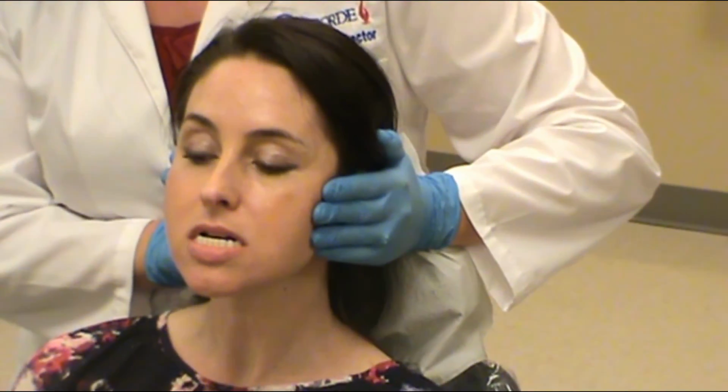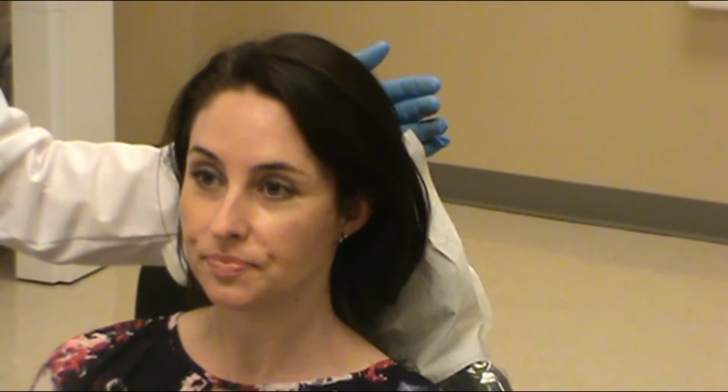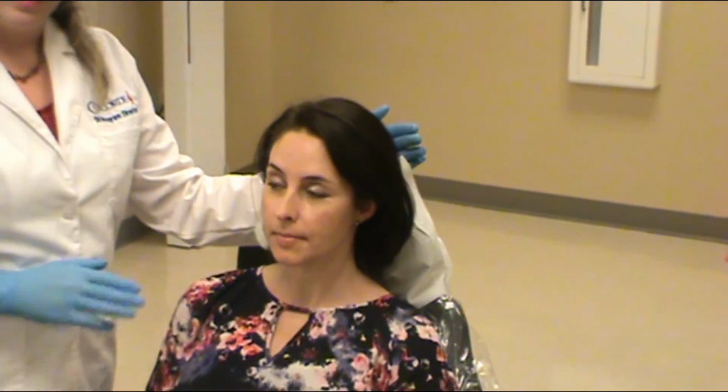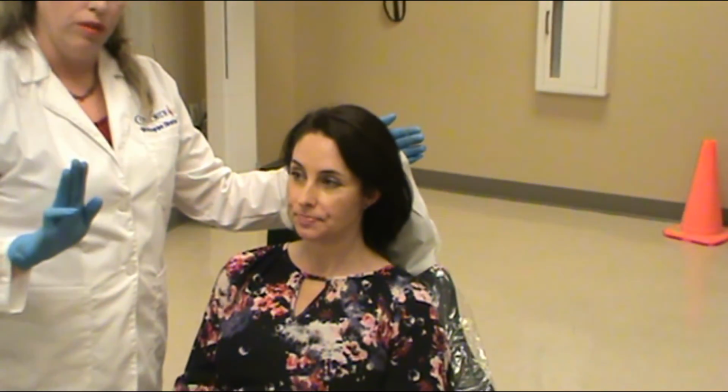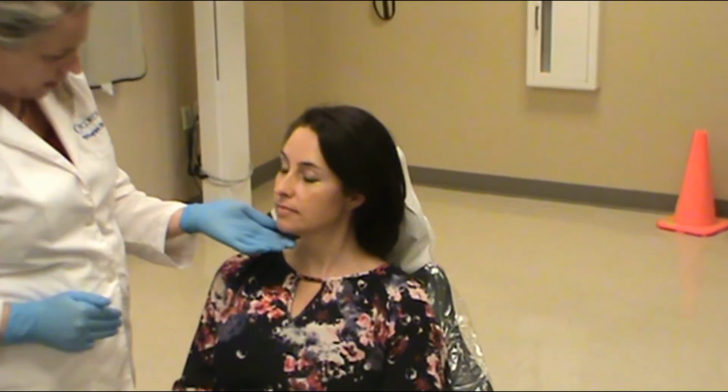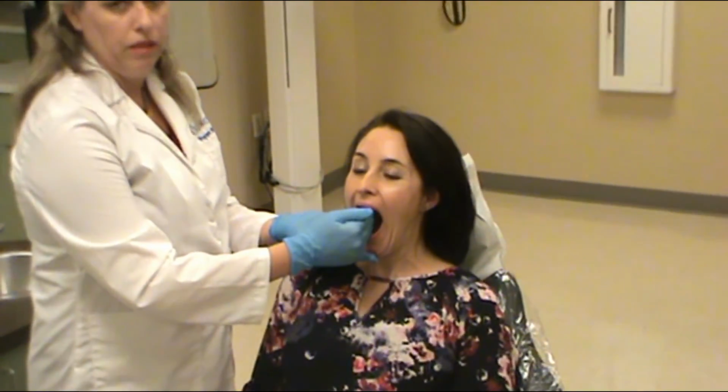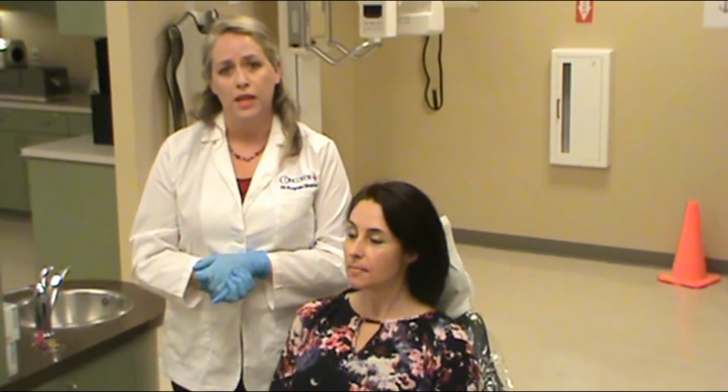That's called protrusion. Lastly, we want to check range of motion to make sure your patient can open their mouth adequately. We use the 3-finger test. So Miss Cruz, if you'll just go ahead and open as wide as you can for me. I'm going to check real quick. 3-finger test. Everything is great there. So you guys, that is your extraoral assessment and examination.